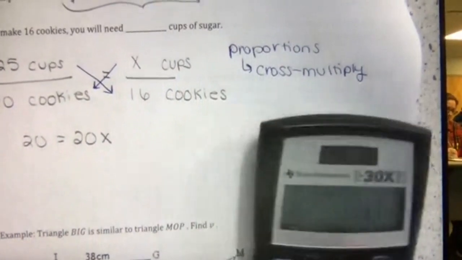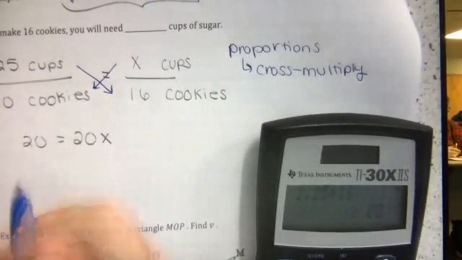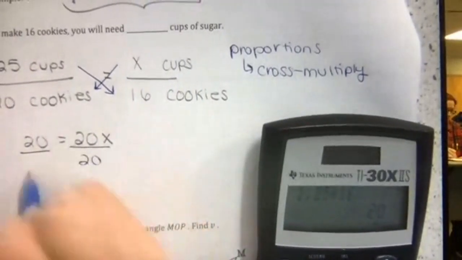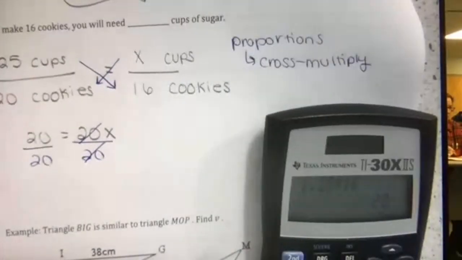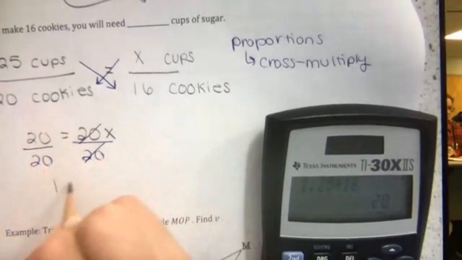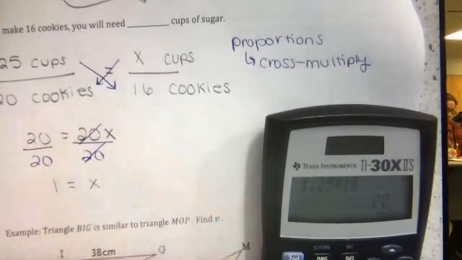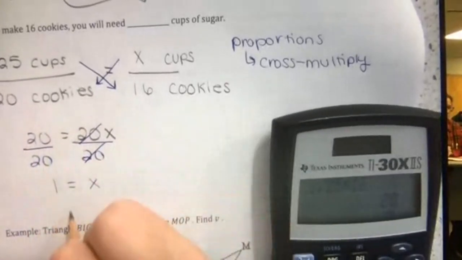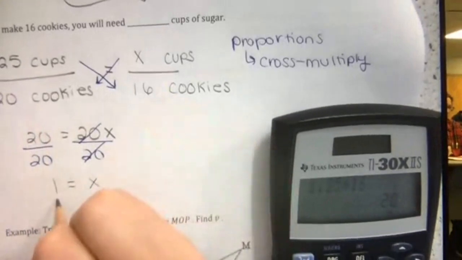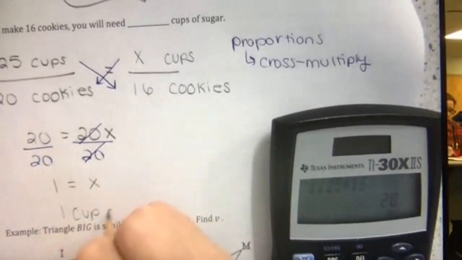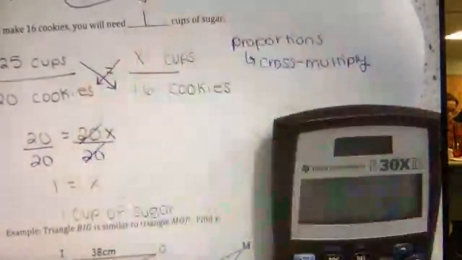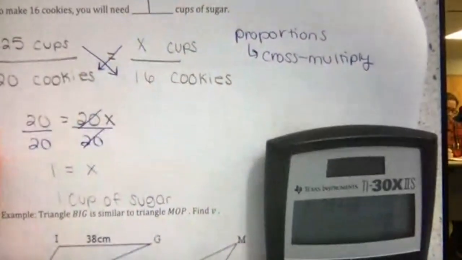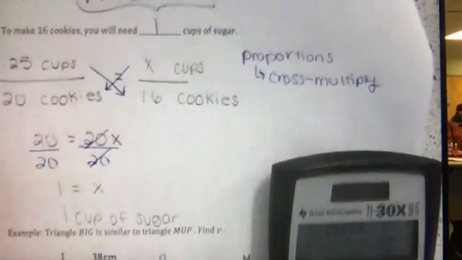Getting x by itself, what should I do next? Divide by 20. It's 20 times x, so I'm going to get rid of that 20. So I'm going to divide both sides by 20. If you want to flip it around, you can. 20 divided by 20 is 1 equals x. So that means 1 cup of sugar. So you will need 1 cup of sugar. And that's it.